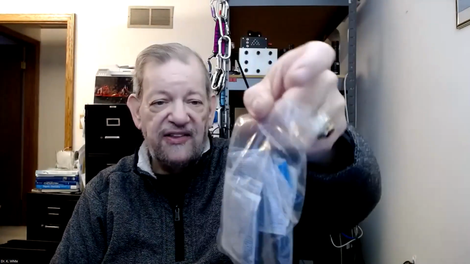Now, for today's lab, you'll have this packet with Alka-Seltzer in it. You look in your lab kit, you'll see a container like this. If you open it up carefully, you'll see a cute little thermometer.